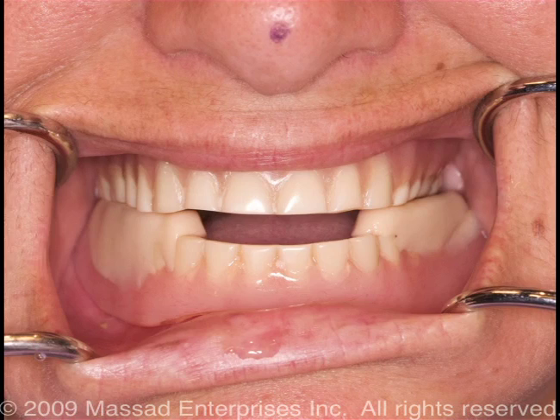This is the complete splint which the patient will now wear to allow the muscles to rebound to their proper length and allow the patient to accommodate to the improved vertical dimension while the new prosthesis is being fabricated.